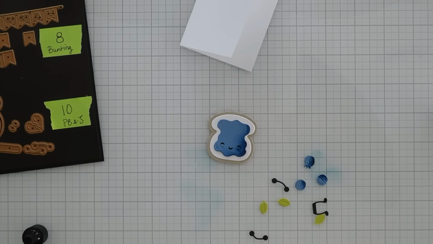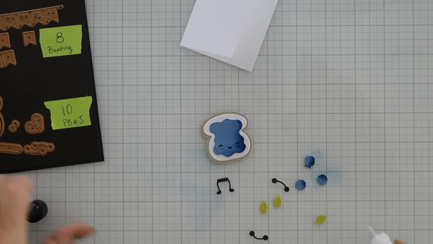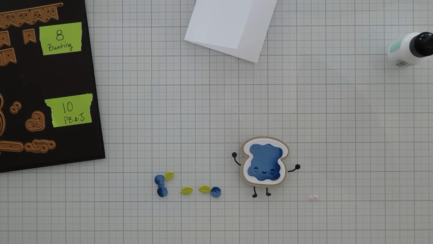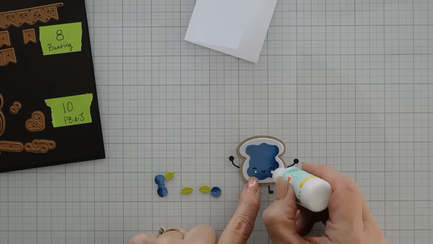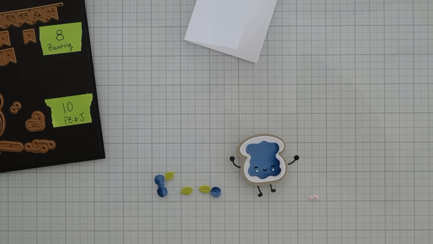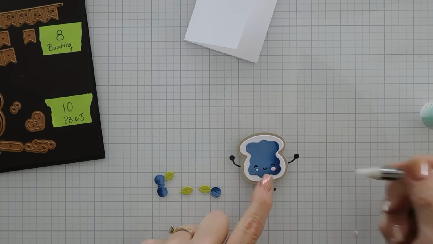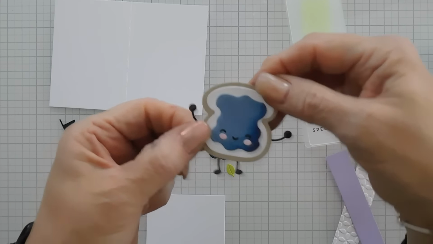We'll add our blueberry jam. This is so cute. Let's go ahead and add our legs. I die cut out his cheeks with white cardstock, and then I'm just using a Copic marker to go over those little rosy cheeks. I'm actually using RV10. And then we can add the cheeks to our toast. And that's all there is.